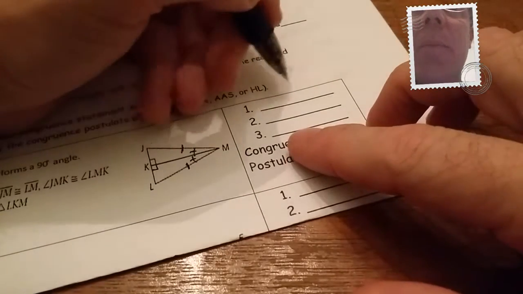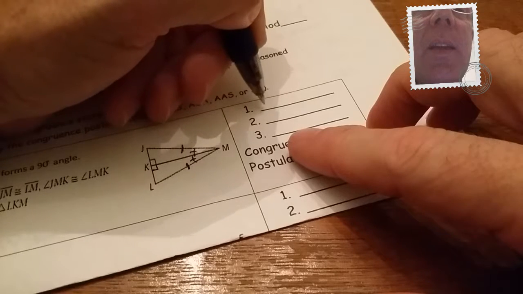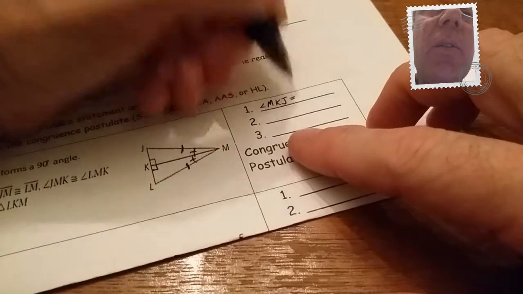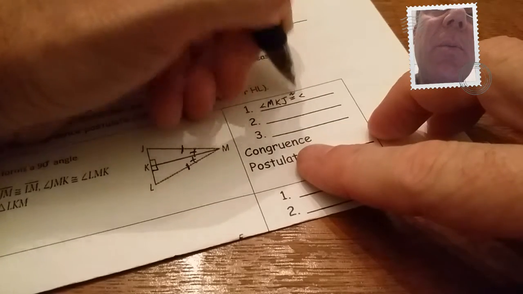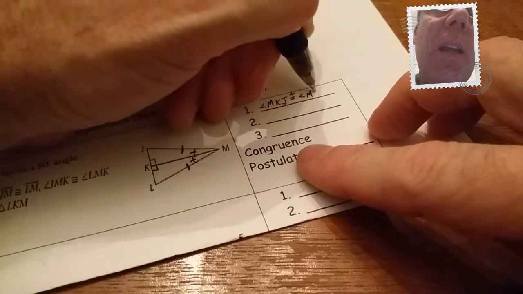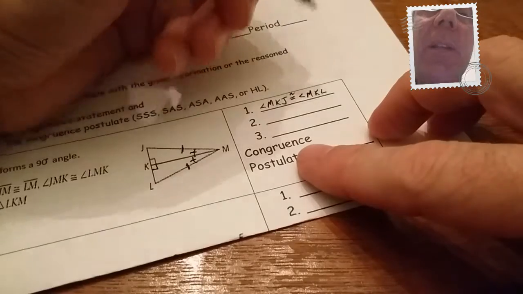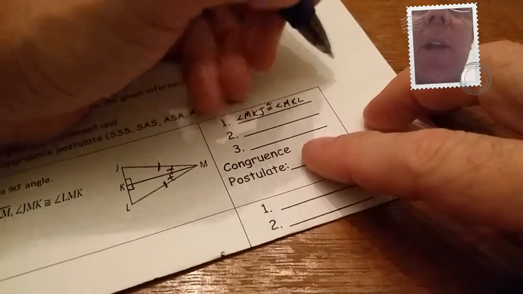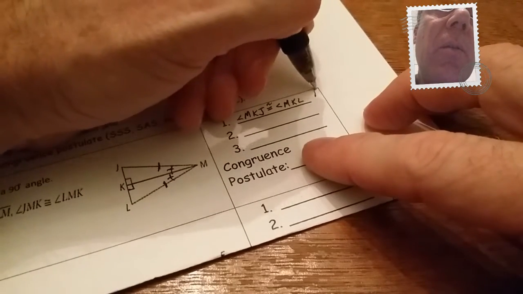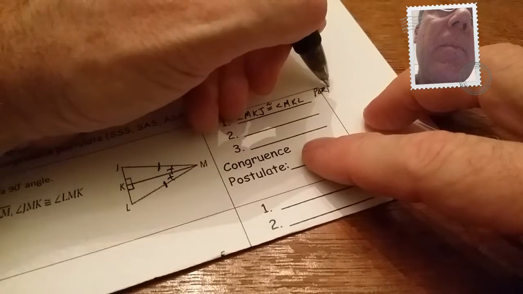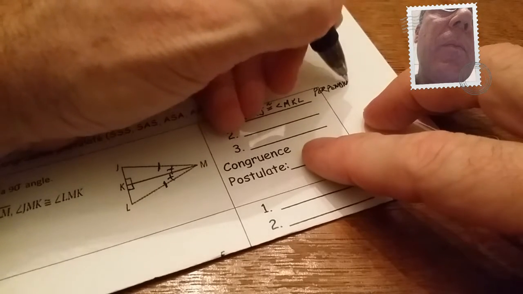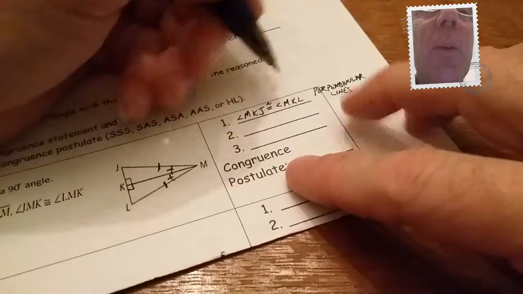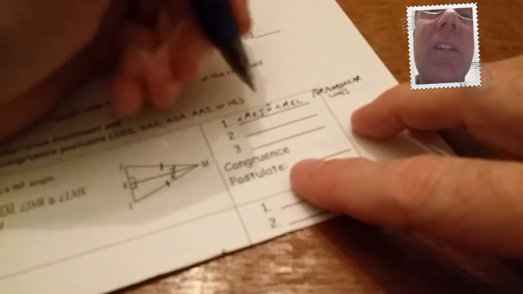So let's see. I'm going to say that angle MKJ is congruent to angle, oops, let me put the little line there, KL. Cool beans. And those are right angles. That's pretty neat. And I know that, and the reason for that is perpendicular lines. All right, boy, that's a 50-cent word because that one takes a long time to write.